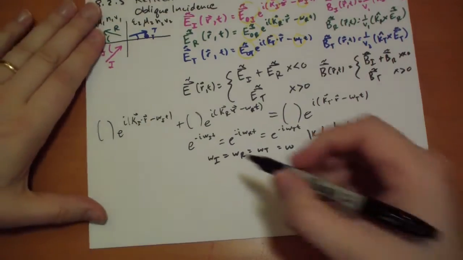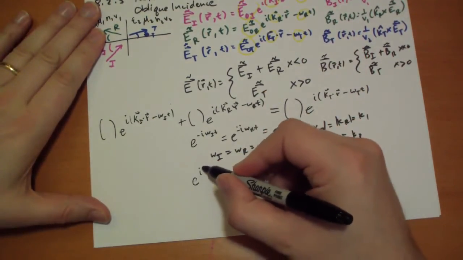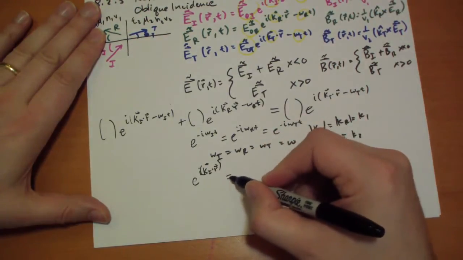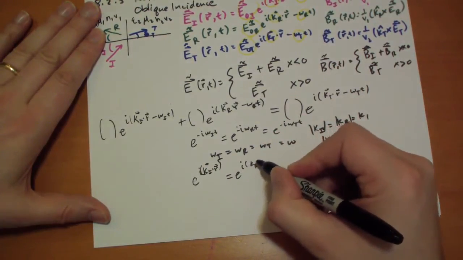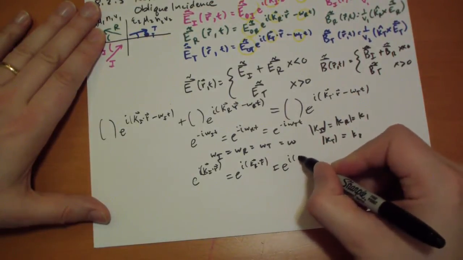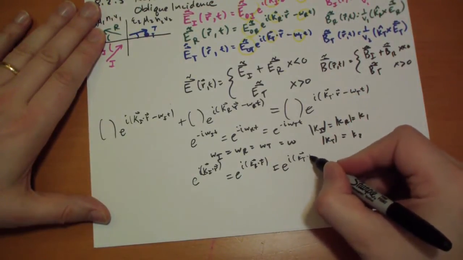Let's do the k's. By similar logic, we can say that e to the i kappa I dot r has to equal e to the i kappa R dot r, which has to equal e to the i kappa T dot r.